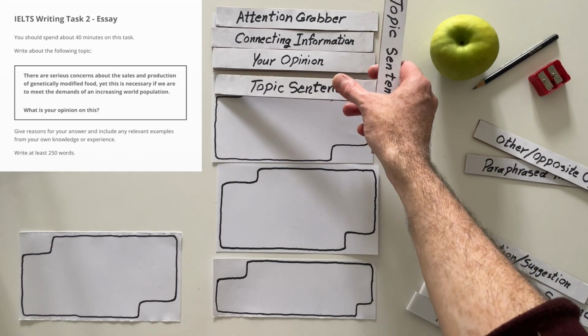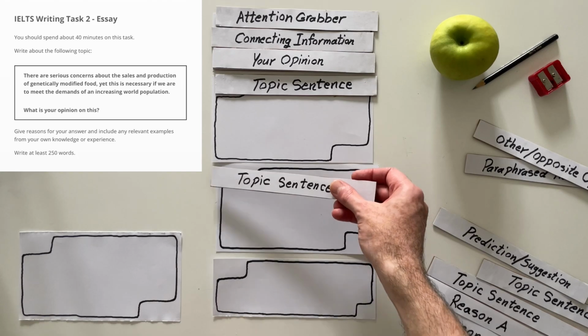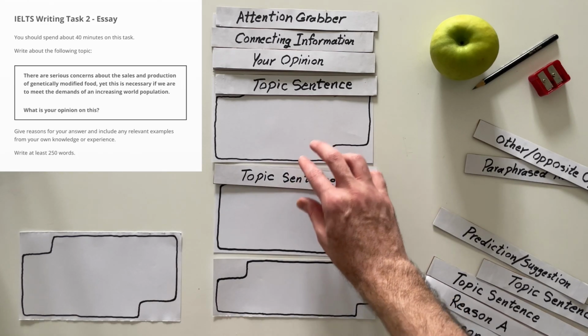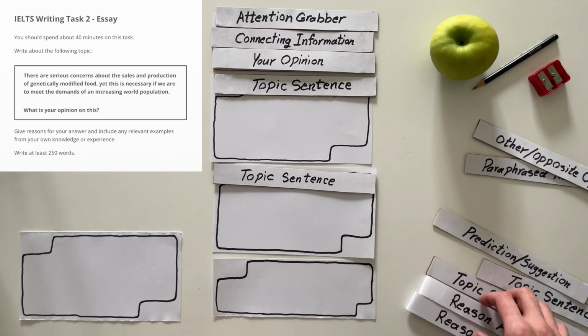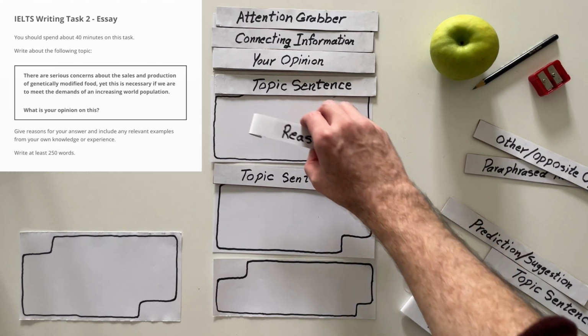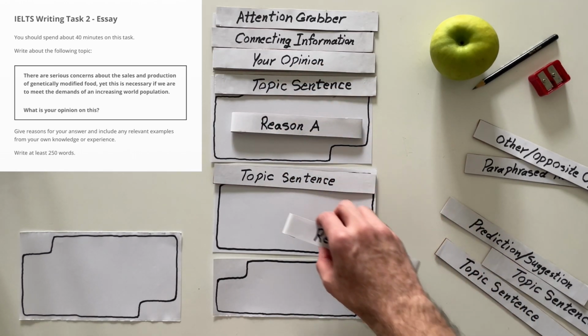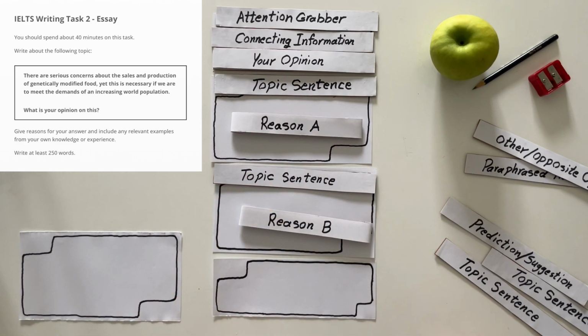So I need to say, in these two body paragraphs, I'm going to talk about the first reason and the second reason why I believe that way. So the first reason goes here, and the second reason goes there. Can I go ahead and write another reason?